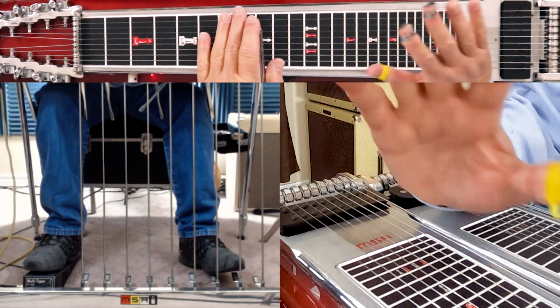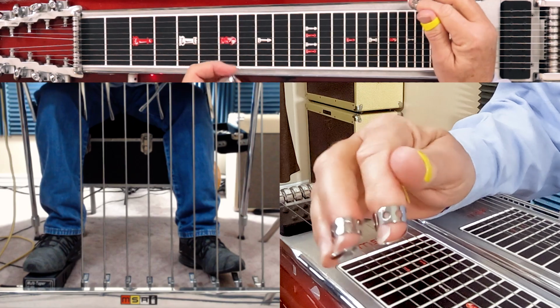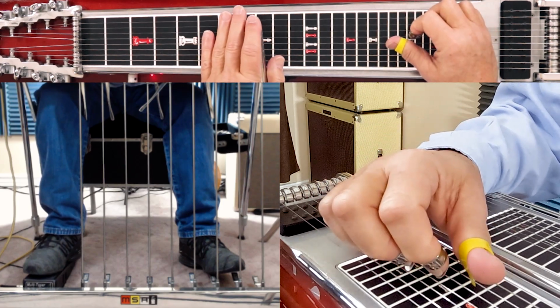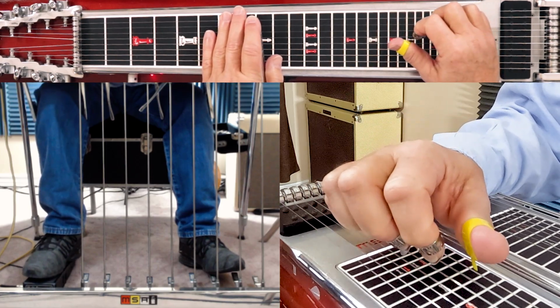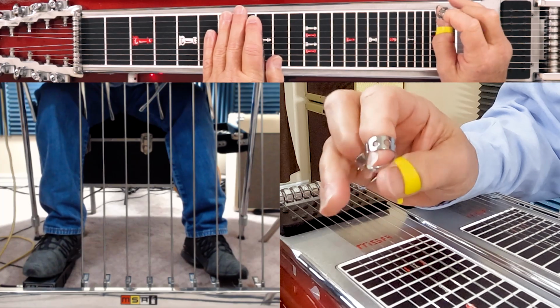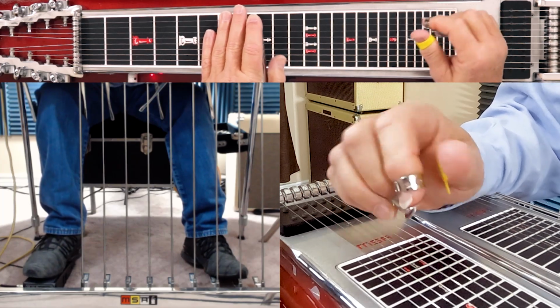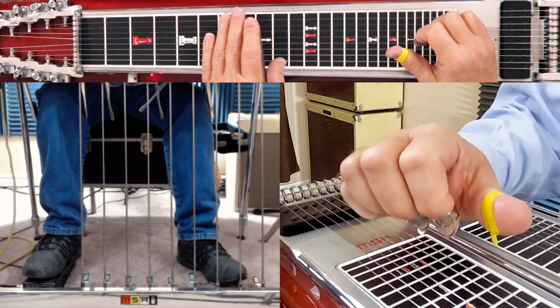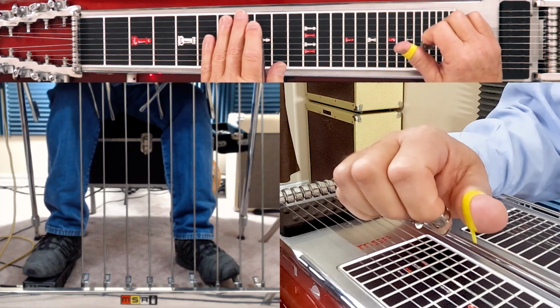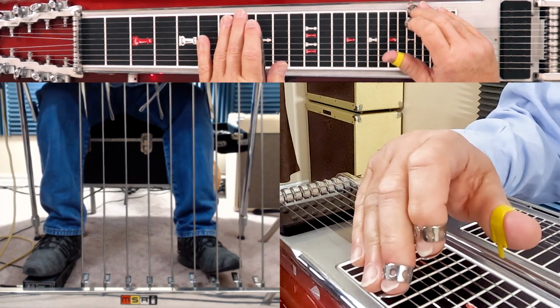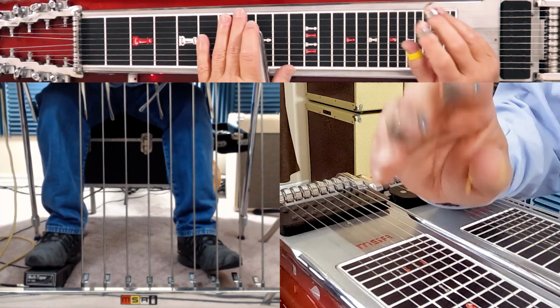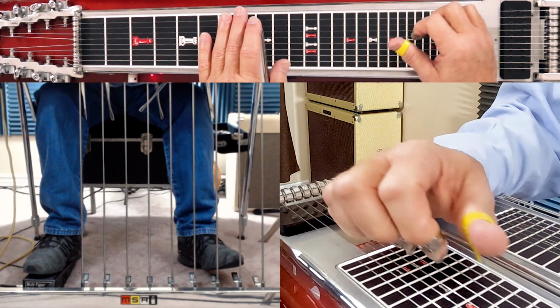Now the very first thing I'm going to show you is we're going to take, instead of going just from C to A minor, then F, then G, back to C. Okay, so the first idea that we have here is that we can walk that C note down 1 fret down to a B.